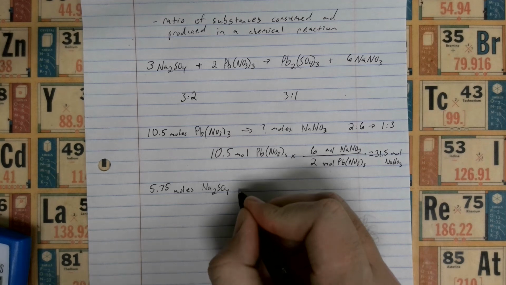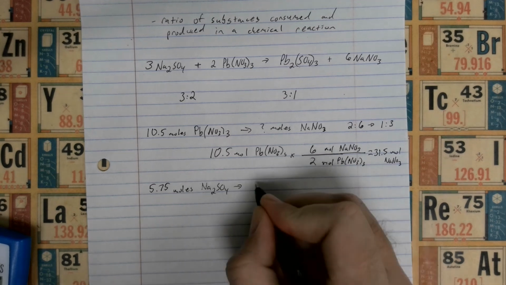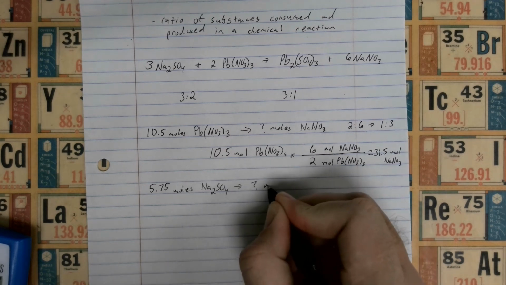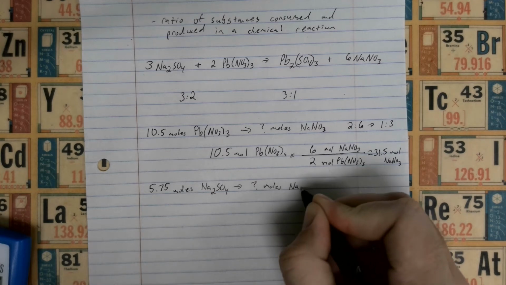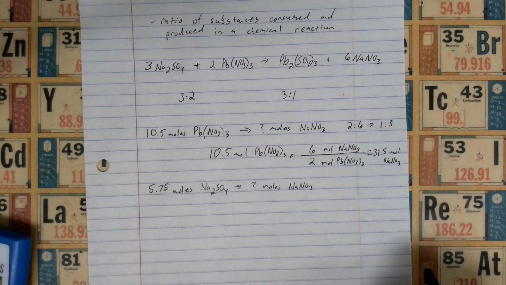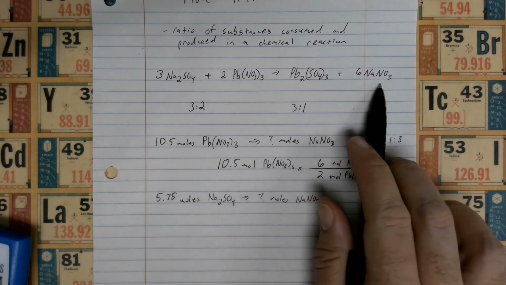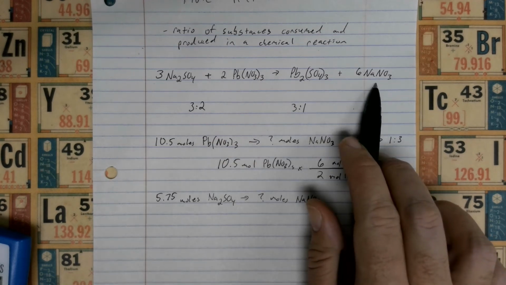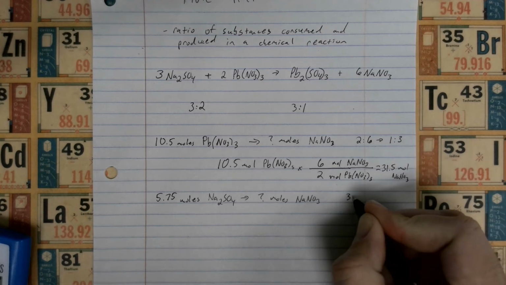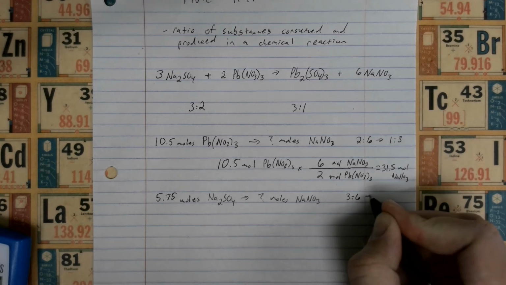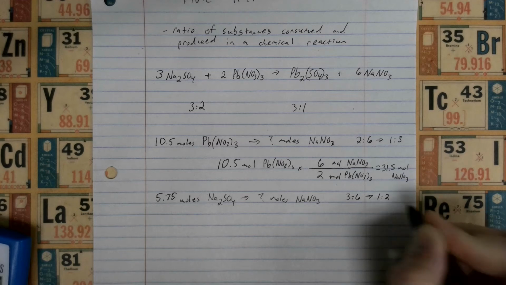And I want to know how many moles of sodium nitrate I'm going to produce. So this is what I'm starting with, and I'm going to here. Now my ratio is 3 to 6, or the same thing as 1 to 2.